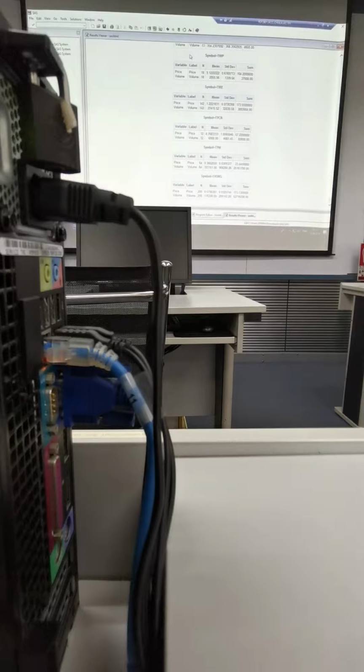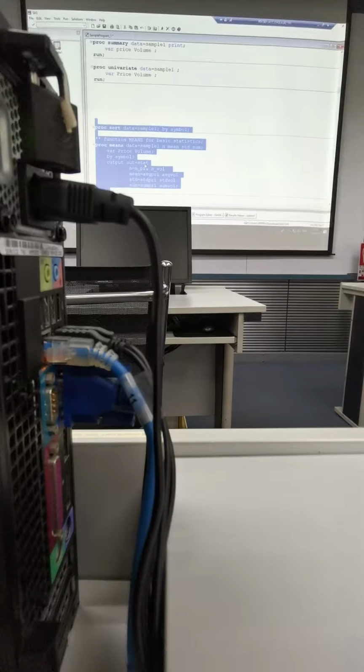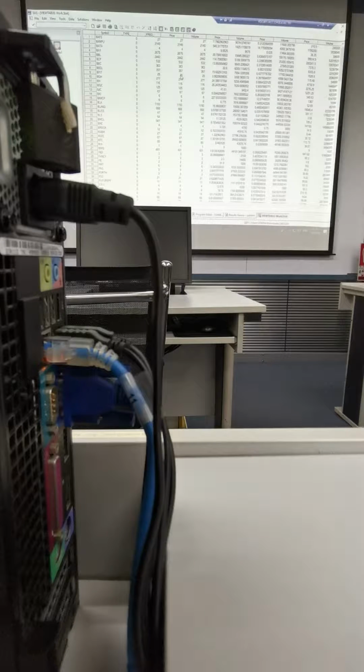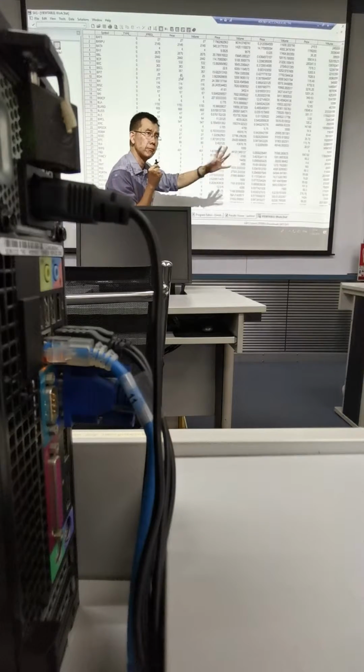You can see it goes from A to Z. And now I have this in my stack, by symbol.